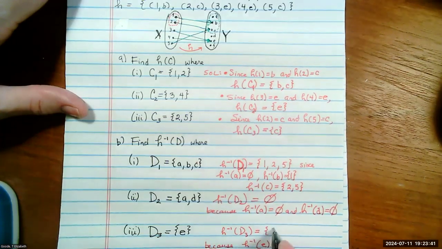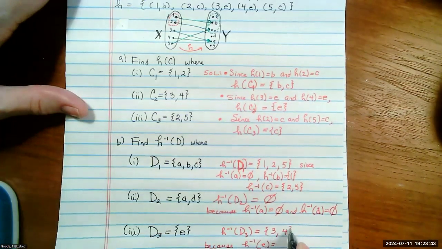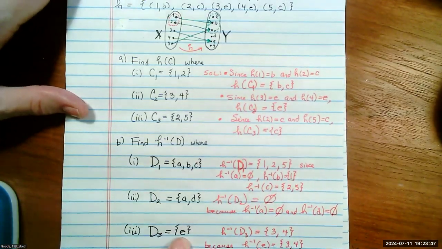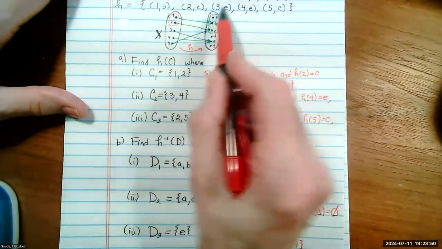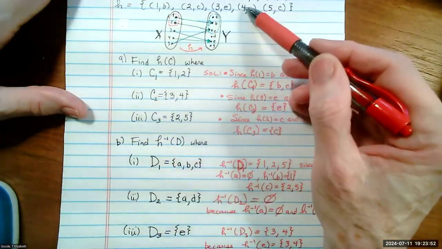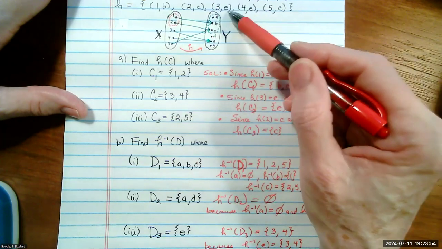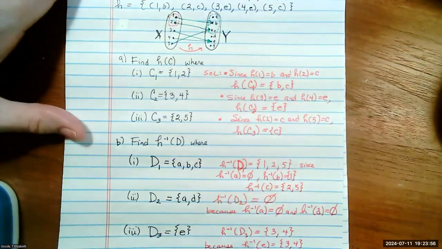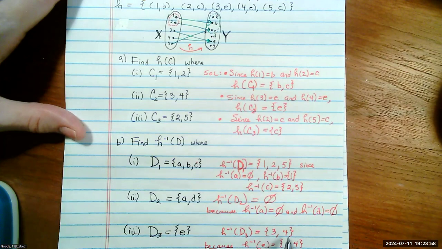Yeah, because 3 and 4 both map to E. 3 hits E, and so does 4. So the inverse image of just the singleton set E is the set that has 3 and 4 in it. Questions?